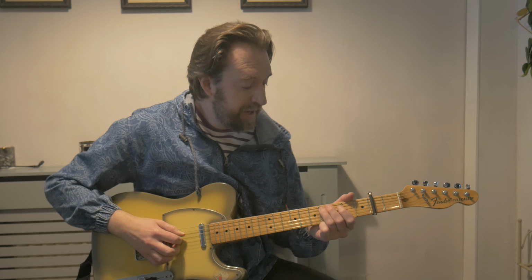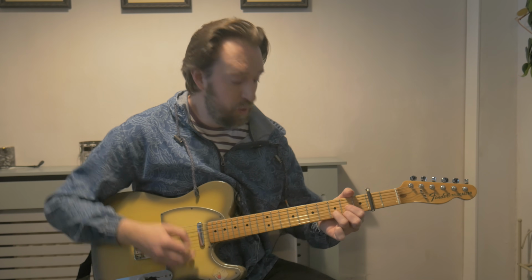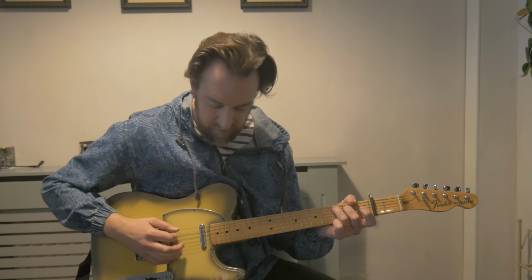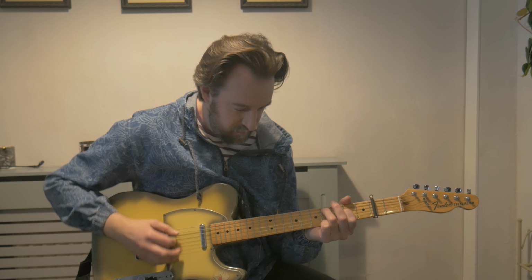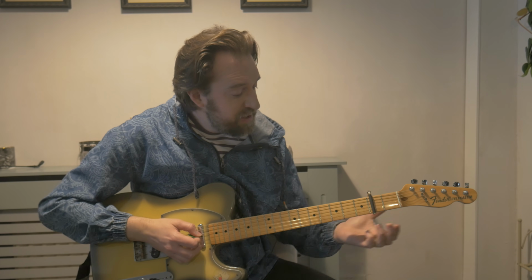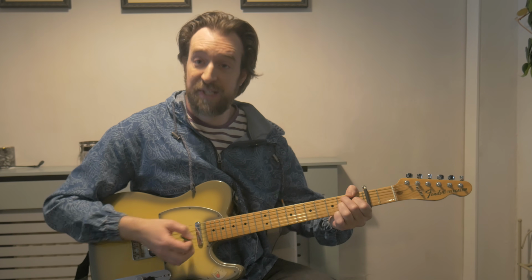We then continue going up as we land on this E chord. We've then moved to this C sharp 7 chord.